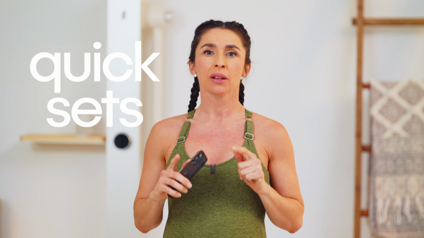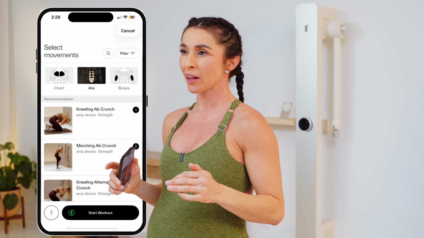To create a quick set, simply select your favorite movements across different muscle groups. AMP automatically builds a balanced workout, handling sets, reps, and flow, so you can get moving fast without overthinking it.